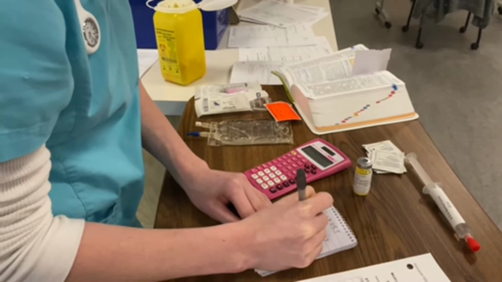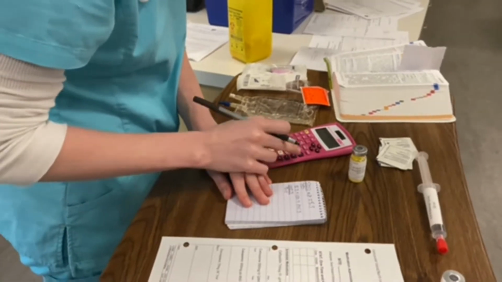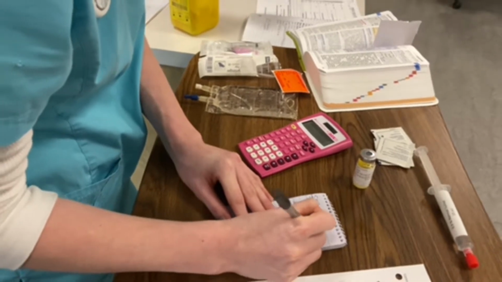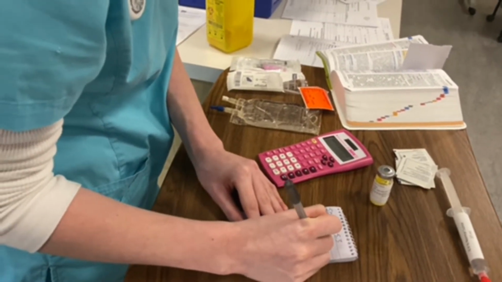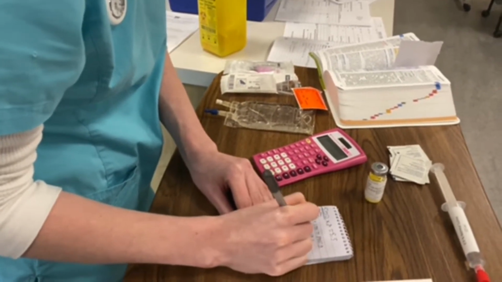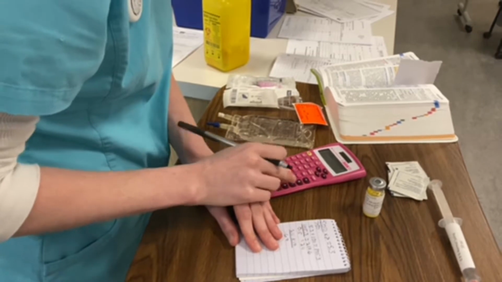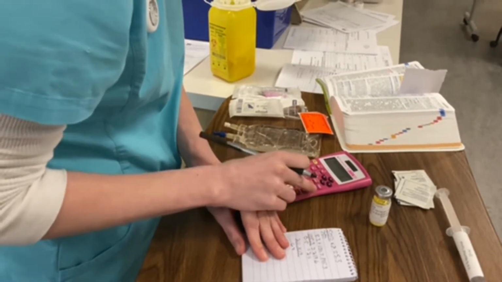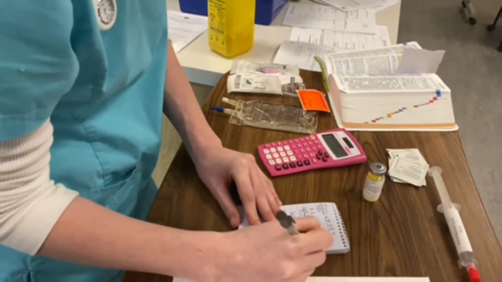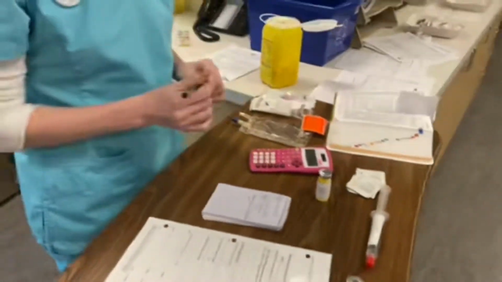105.3 divided by 0.5 is 210.6, rounding to 211. 211 times 10 divided by 60 is 35 drops per minute. And now I'm ready to start my first check.